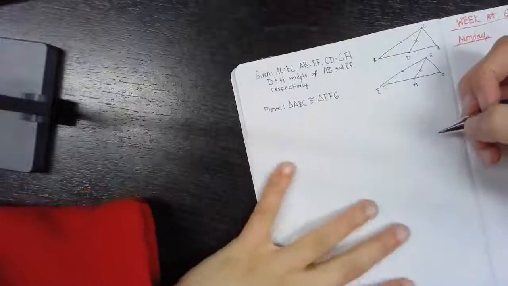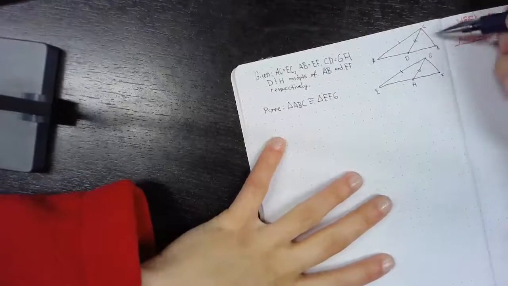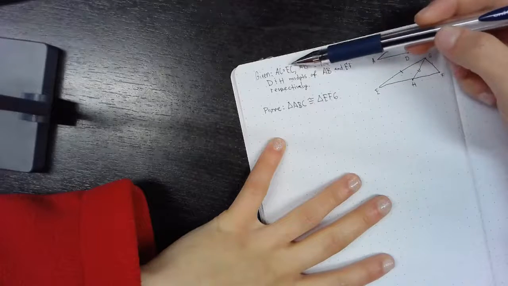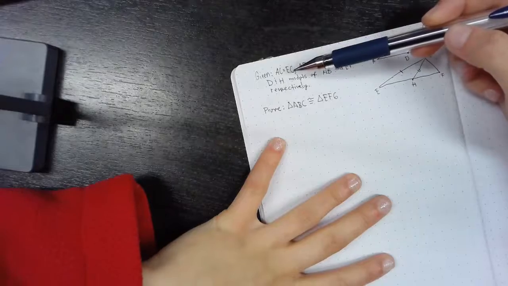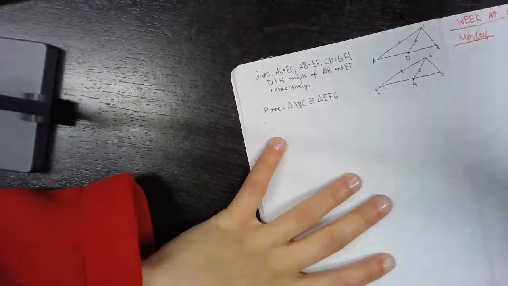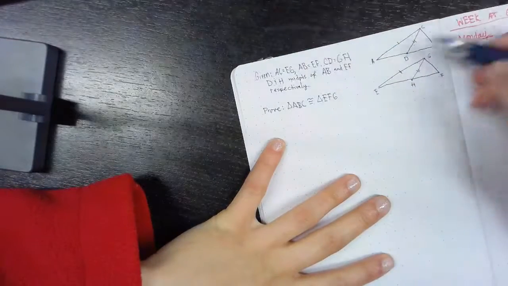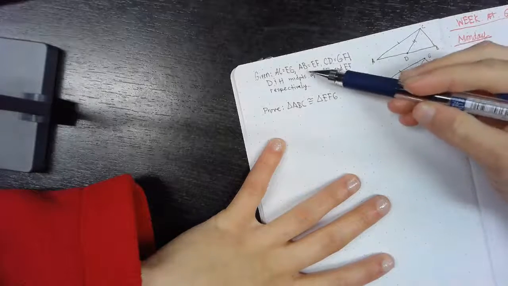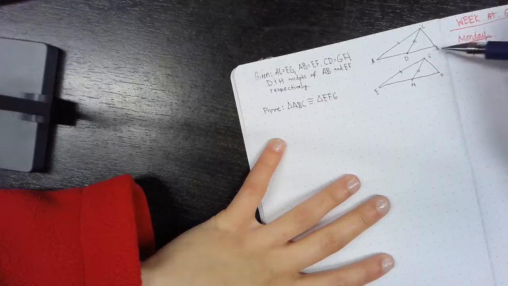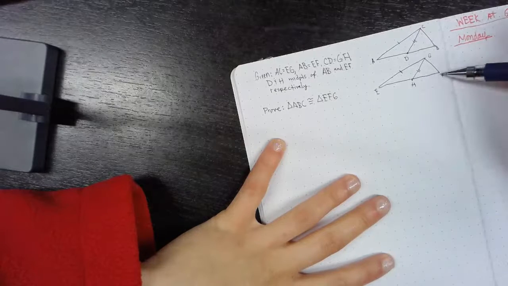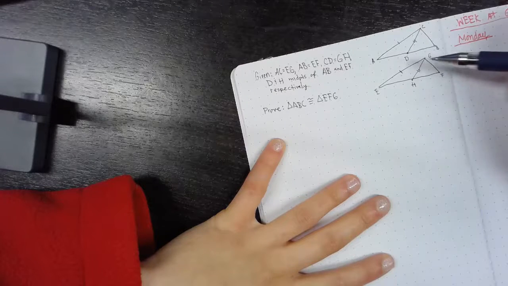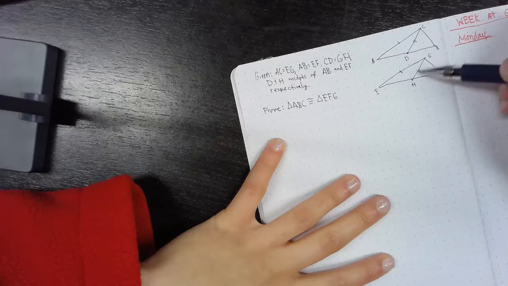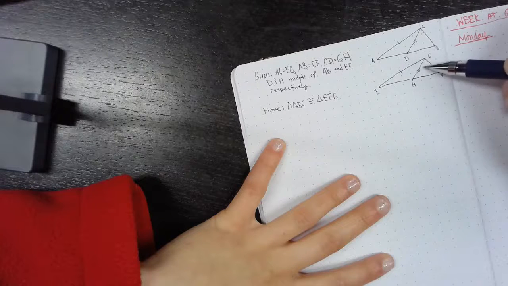Okay, in this particular proof, we are given two triangles. In these triangles, we are given that AC equals EG, and also AB equals EF. So we have two sides of a triangle. And we have CD equals GH. This happens to be the median of the triangle.